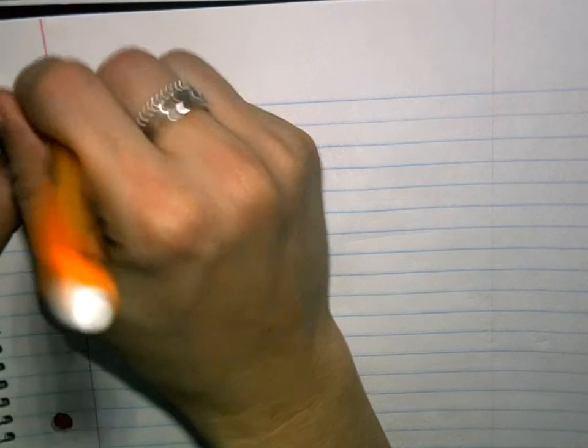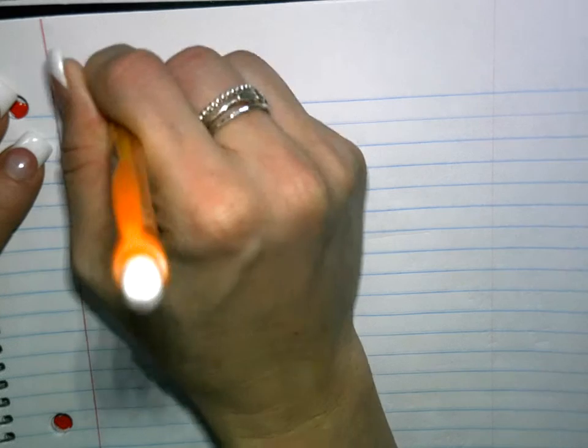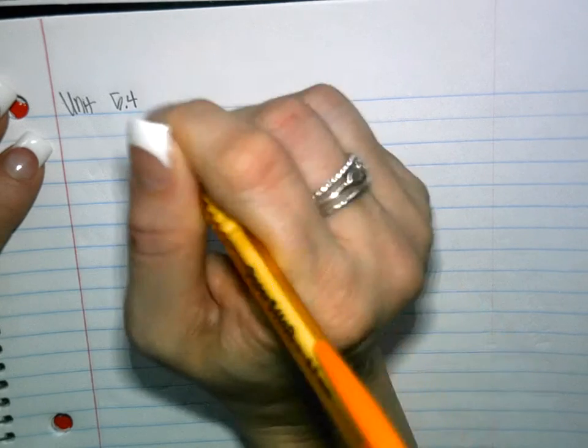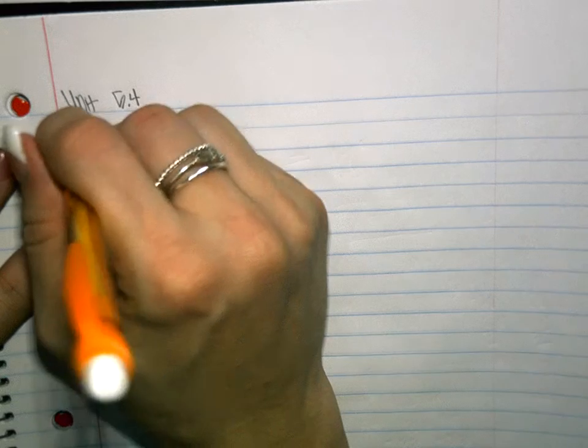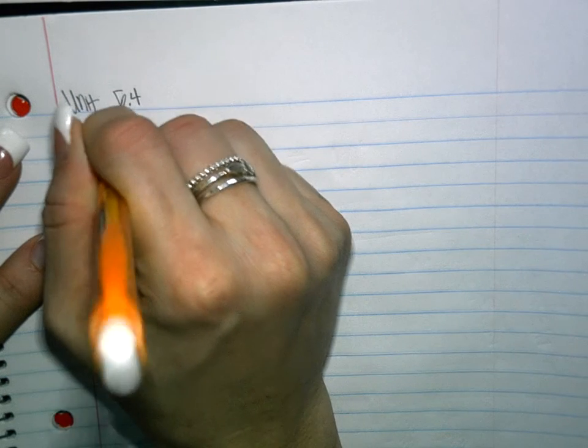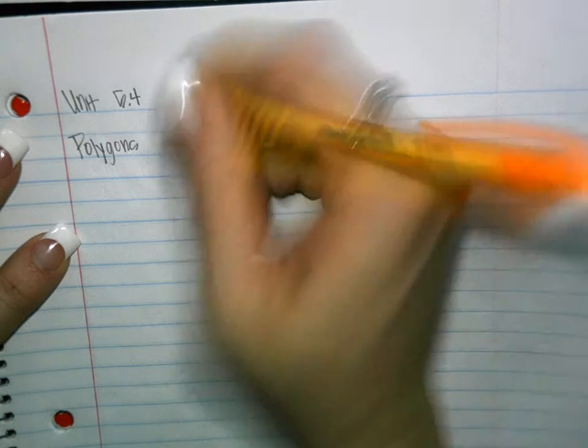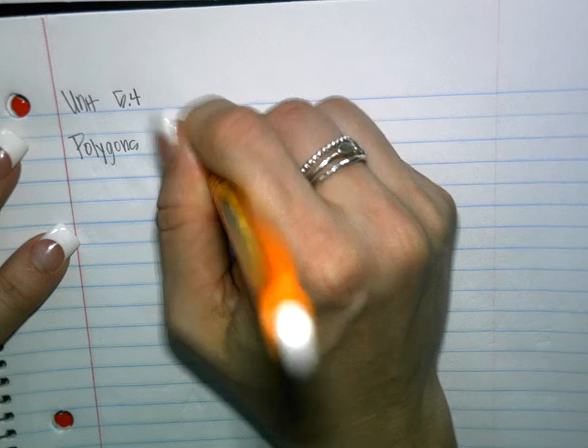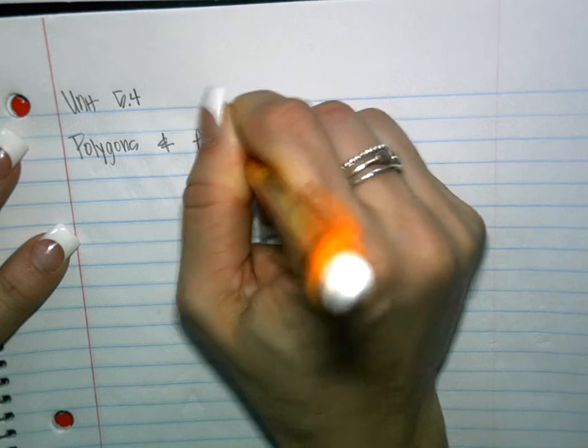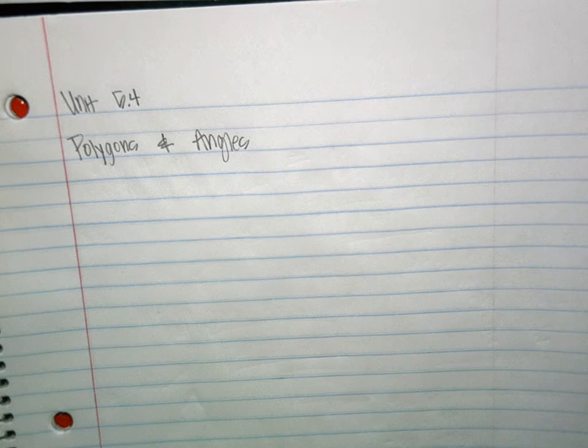Okay, next thing that we're going to work on is Unit 5.4. Okay, Unit 5.4, what we're going to talk about for 5.4 is something called polygons and angles. Polygons and angles.